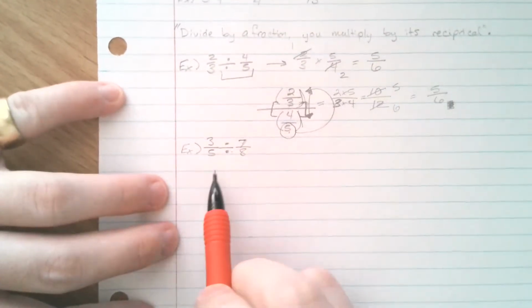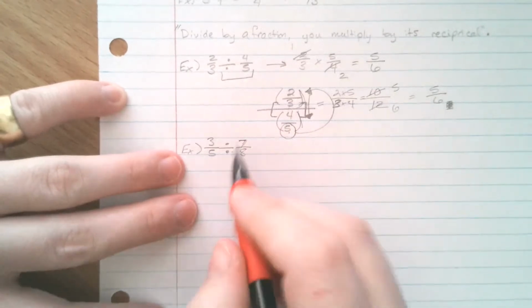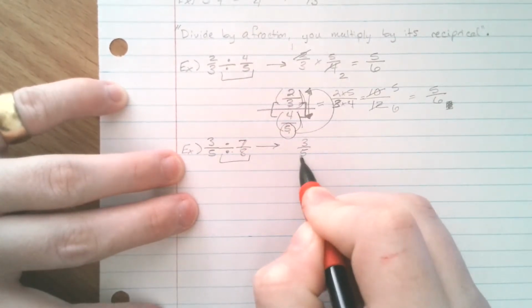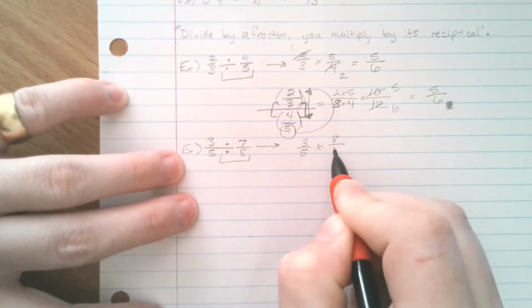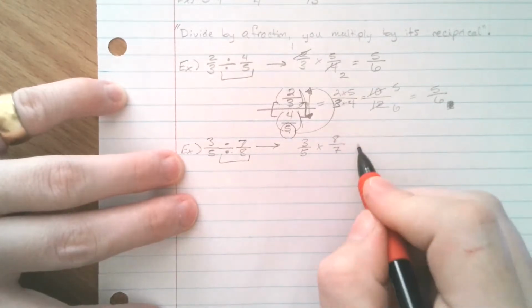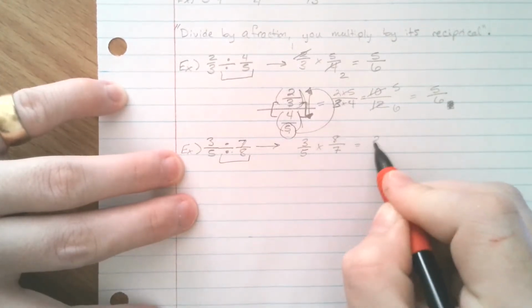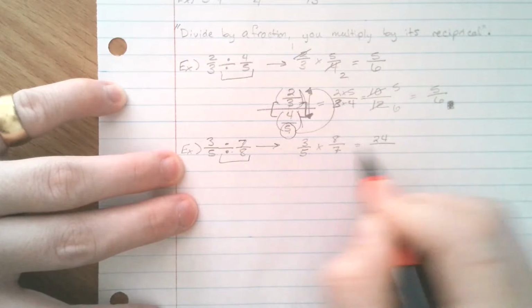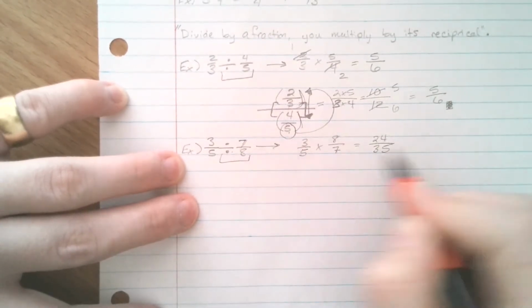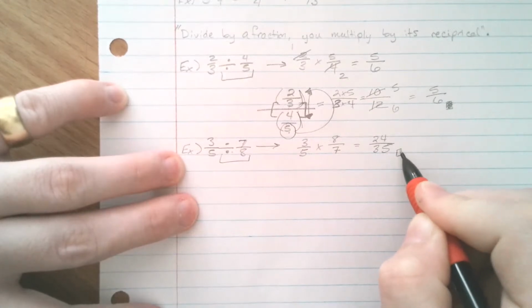So then we have 3/5 divided by 7/8. So divide by 7/8, we find the reciprocal, so that is 3/5 times 8/7. None of these pieces reduce, so we multiply across. 3 times 8 is 24. 5 times 7 is 35. And as something didn't reduce before, this will not reduce further.